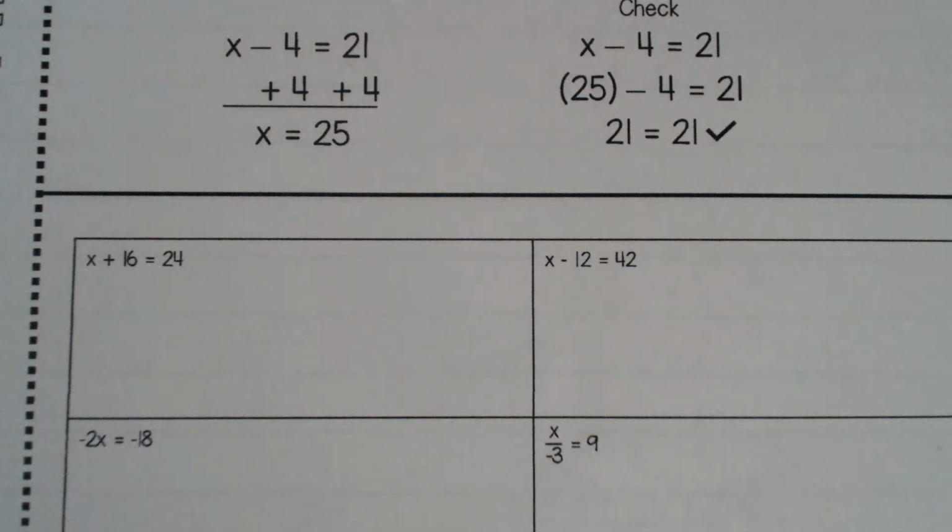All right, today we are going to do one of my favorite math things, which is solving equations. And we're going to be working on this for the next couple weeks. And I like these because for one, they're easy. And for another, it's kind of like figuring out a puzzle.